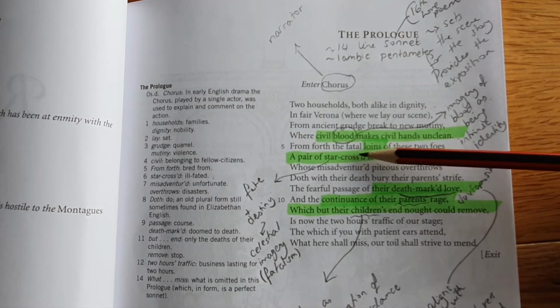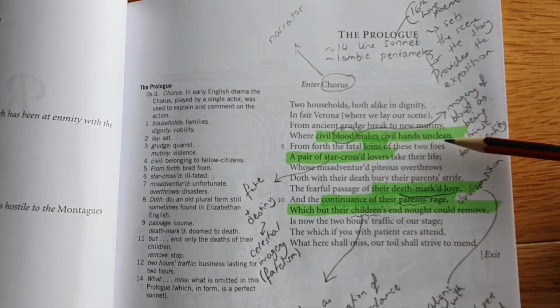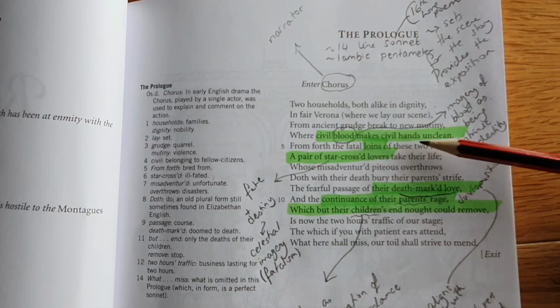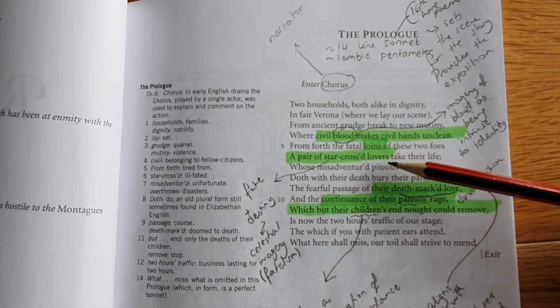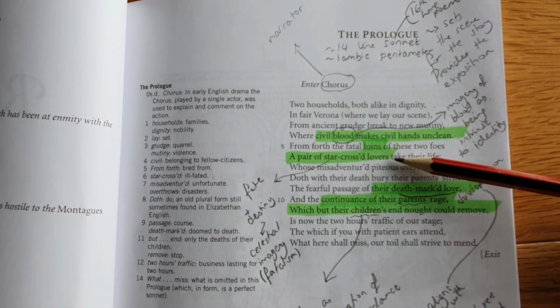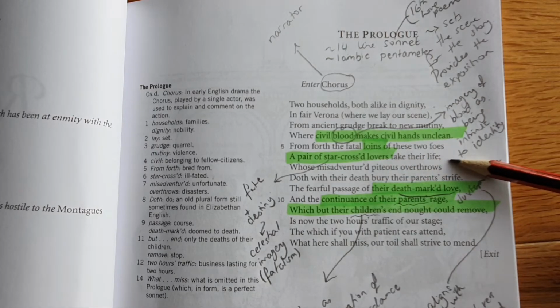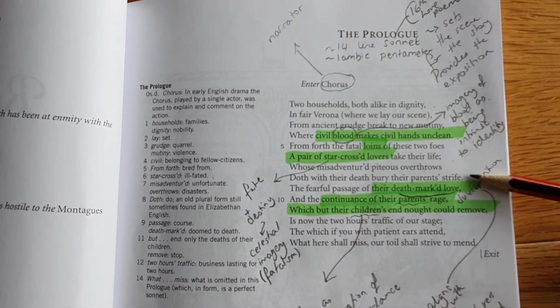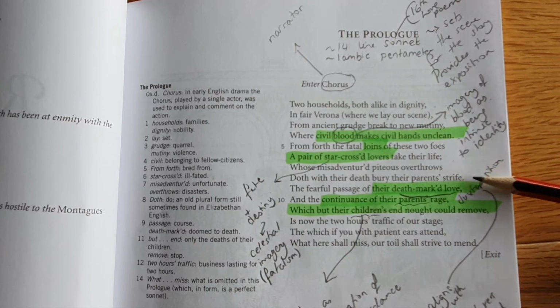So from the fatal lineage, the fatal lines of these two enemies, so born of those two families, a pair of star-crossed lovers, so a pair of lovers who are destined to be together, brought together by fate, take their life, whose misadventure piteous overthrows doth with their death bury their parents' strife. So through their death, the feud is put to one side.